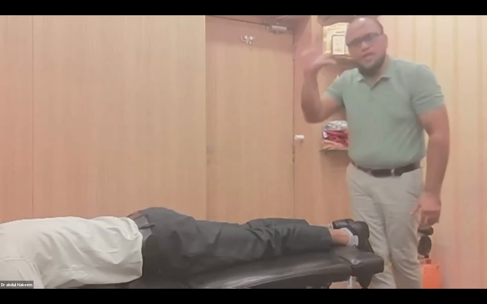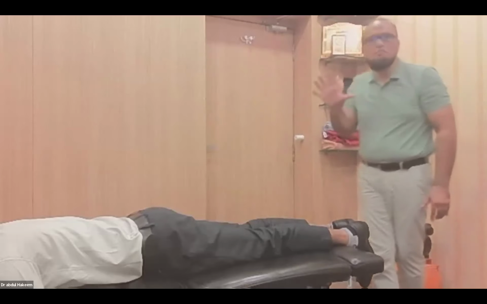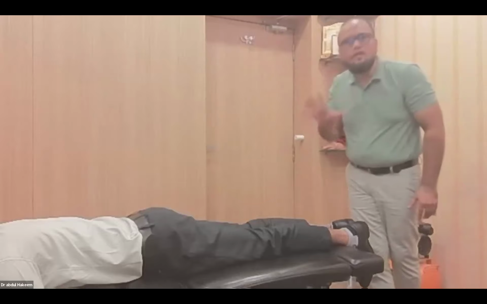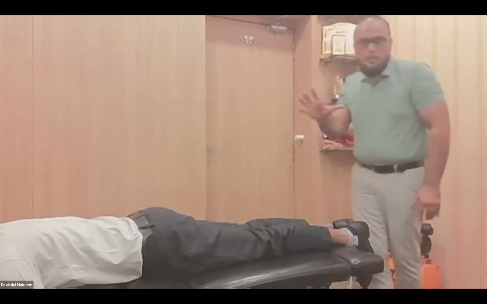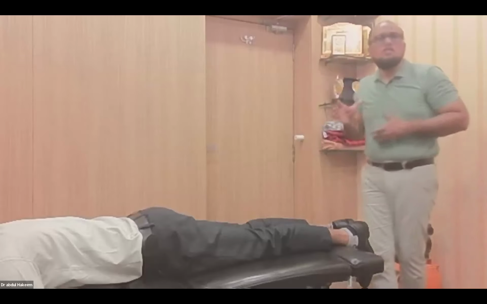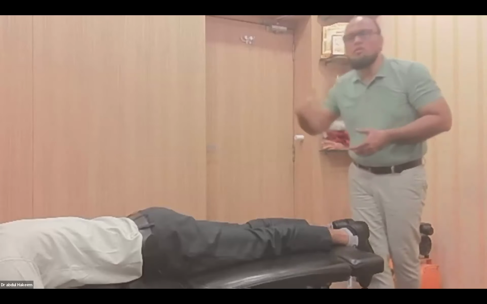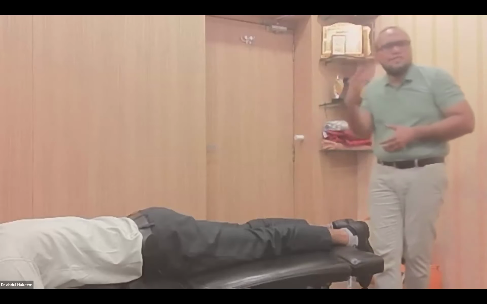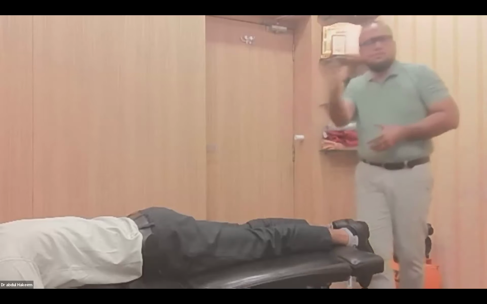In case of anterior superior occiput, the Thompson drop table will be the better option for all of you. In case of posteriority, better to go for the constant adjustment in sitting position. Now, let me show you the adjustment of the anterior superior occiput.